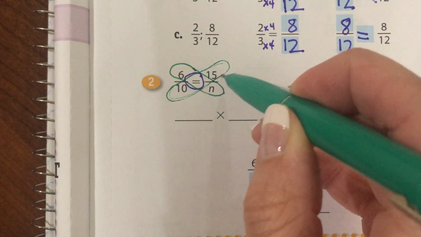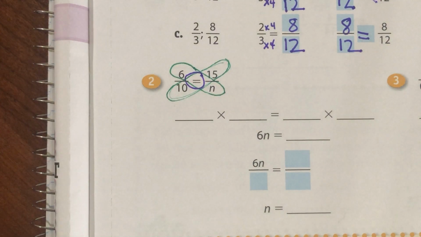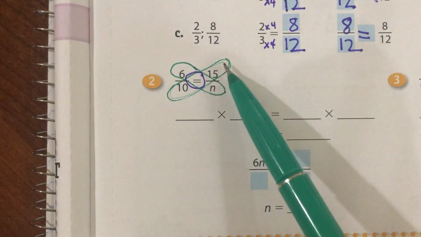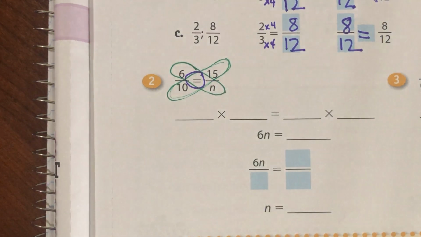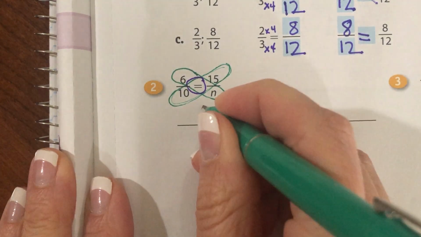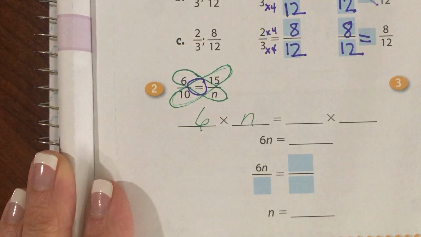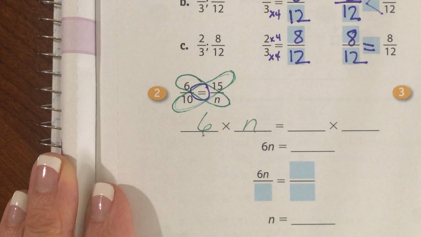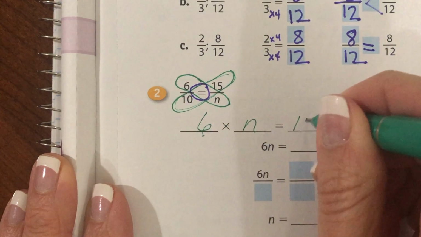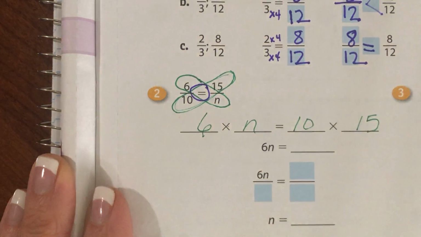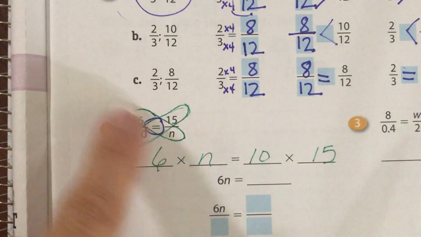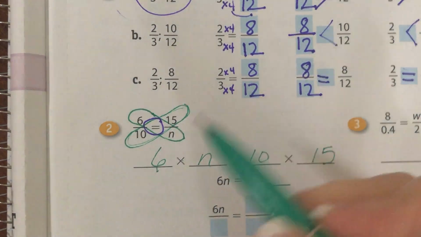And I'm going to do that to the other one also. What these circles are going to tell me is that I'm going to multiply the numbers in this circle that I made, and then I'm going to multiply the numbers in the other circle. So I'm going to do my 6 and my n first. So I'm going to say 6 times n equals, and then I'm going to do my 10 times my 15. I kind of call them my cross the street neighbors. I'm going to multiply with my cross the street neighbors right here.